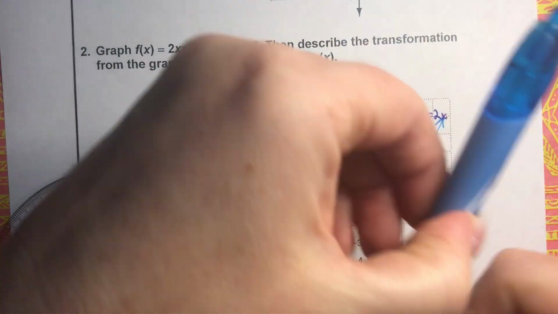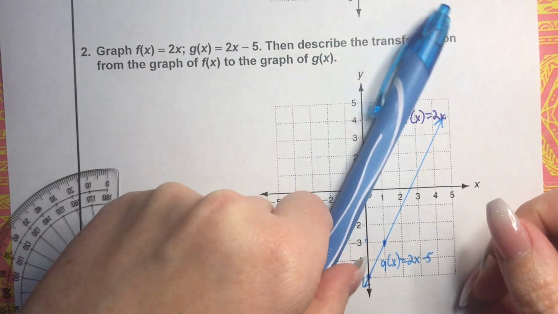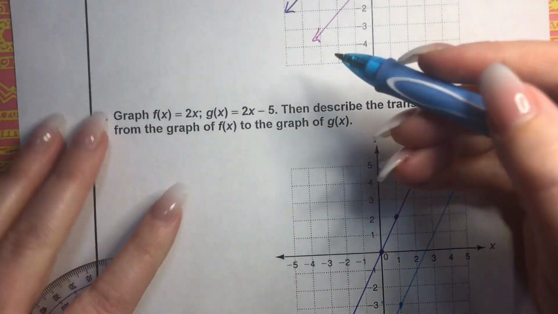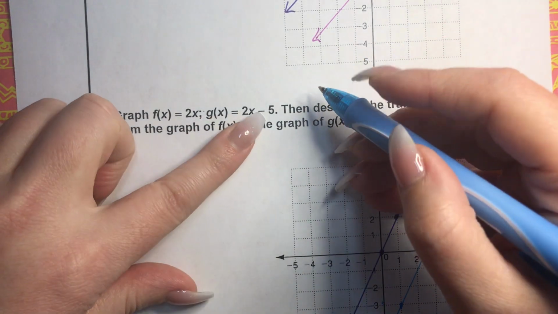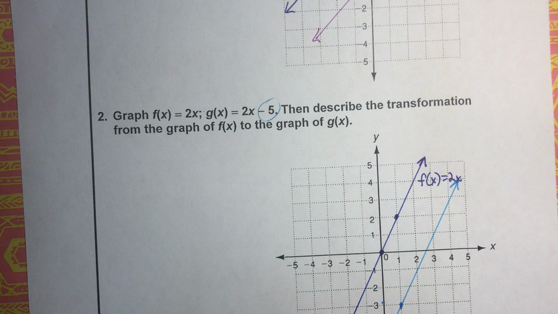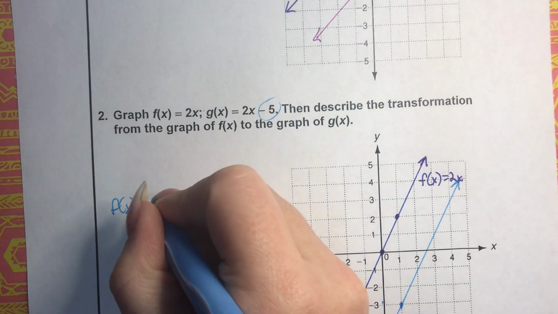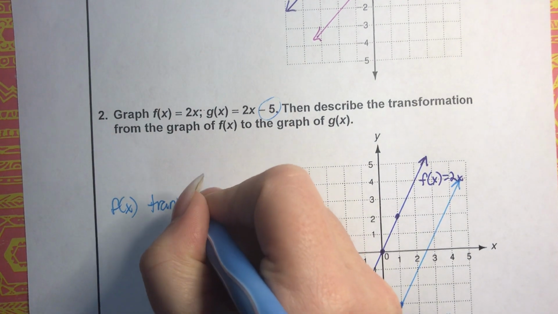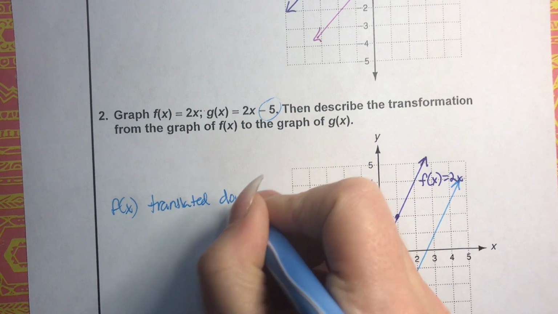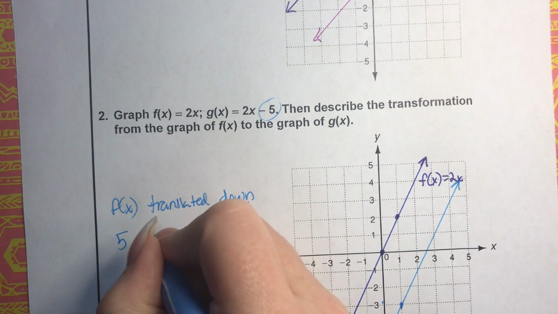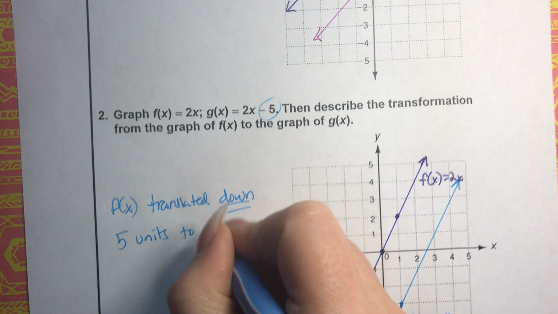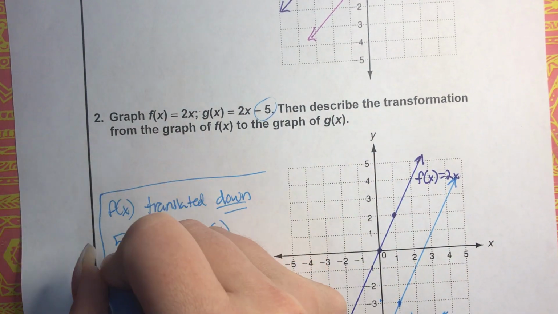Can you see that this is a translation? And it translated down how many units? Right? The y-intercept was 0 here, and now the y-intercept is -5. So f of x translated down 5 units to g of x. And that's our answer.